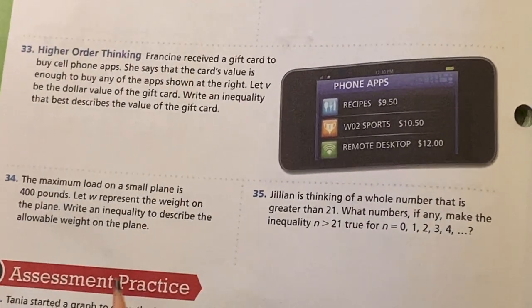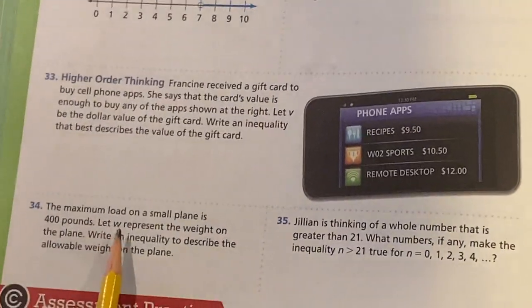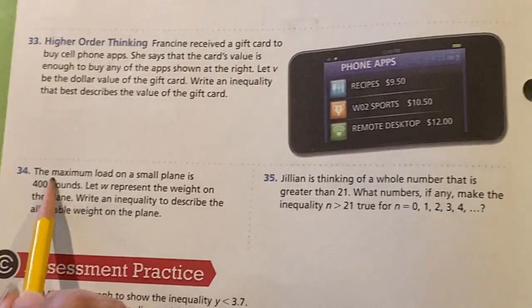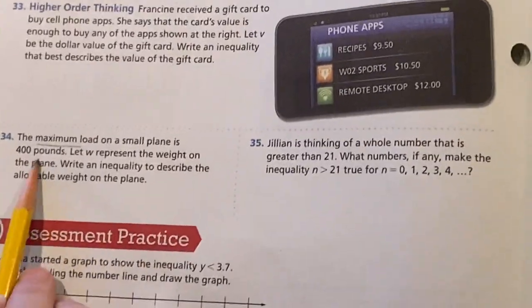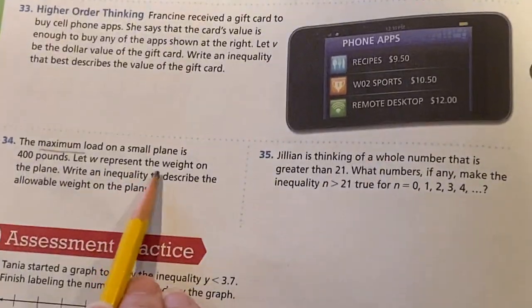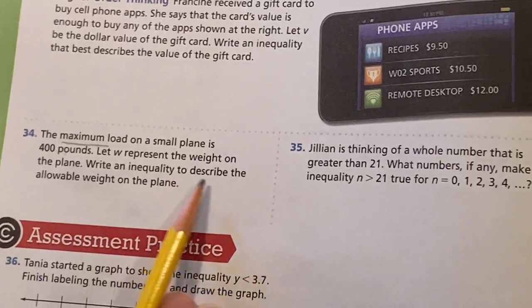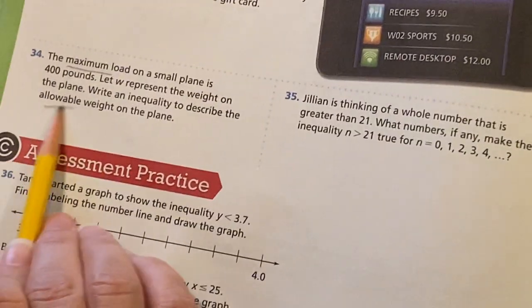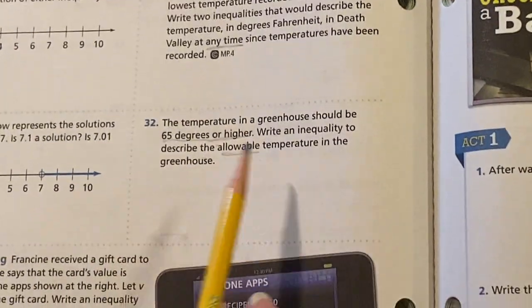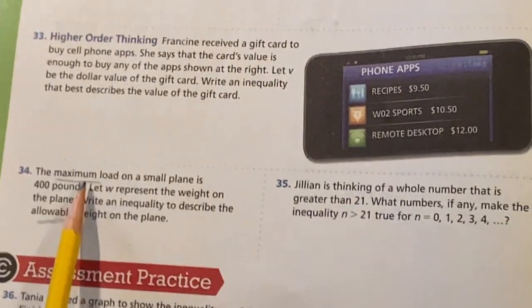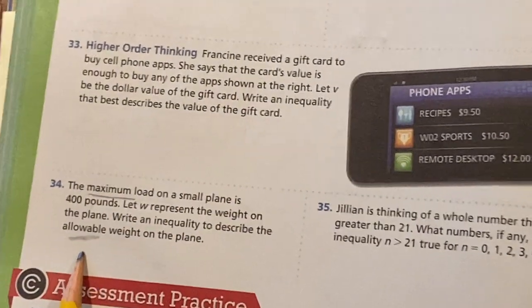Okay, number 34. The maximum load on a small plane, maximum, so that's another way of saying the most, is 400 pounds. Let W represent the weight on the plane. Write an inequality to describe the allowable weight on the plane, just like the one with the temperature in the greenhouse. The maximum is 400 pounds, so what are the weights that would be okay?